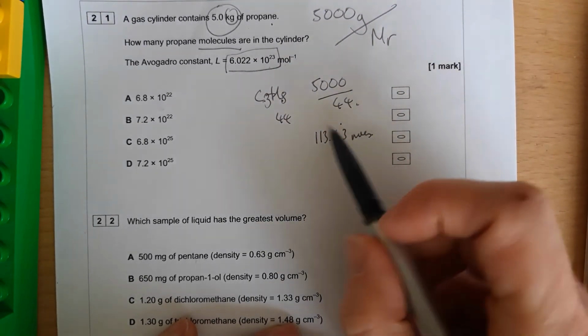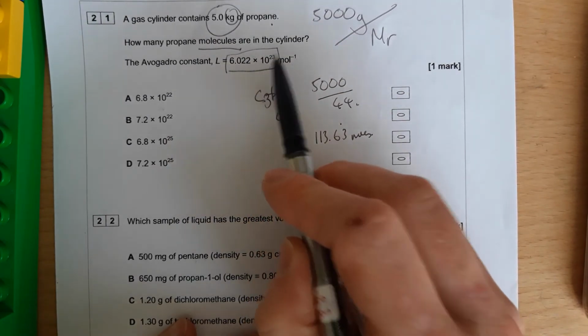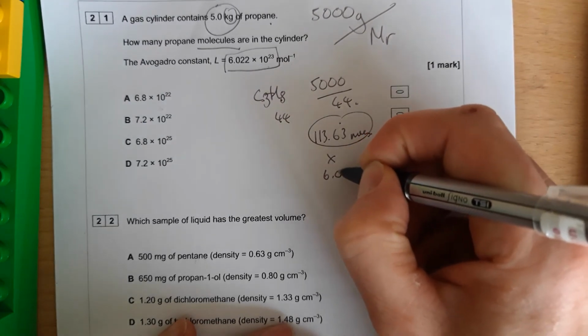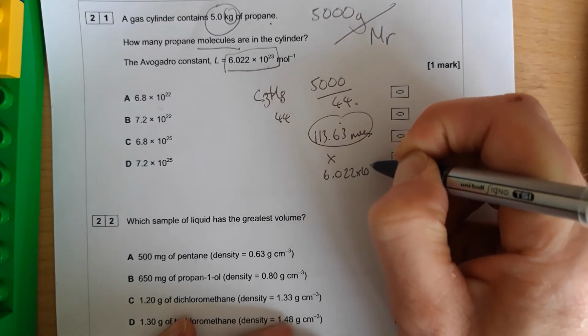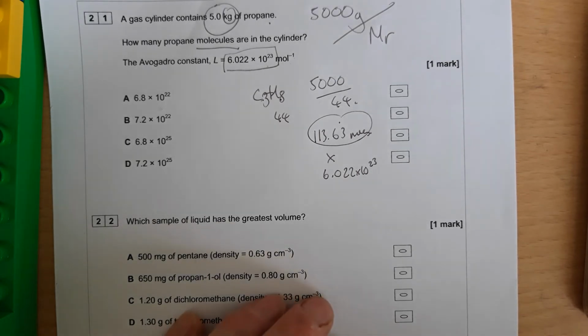I've got this many moles, and there are 6 times 10 to the 23 particles in a mole, and I've got 113 moles. So I'm just going to times it by 6.022 times 10 to the 23. I don't know how to do that on this calculator. I'm going to go onto my computer calculator, which you can't see, unfortunately, because that's got a scientific function.